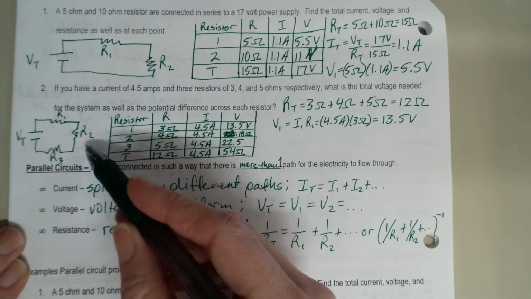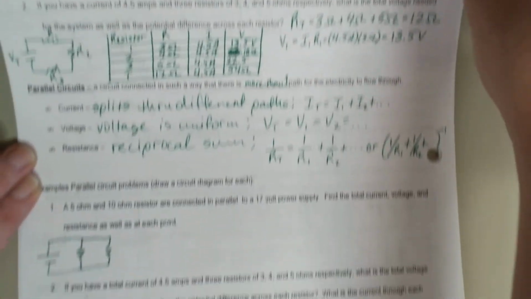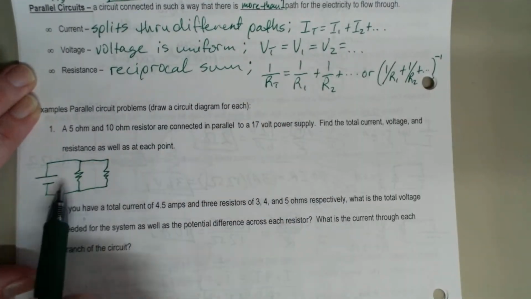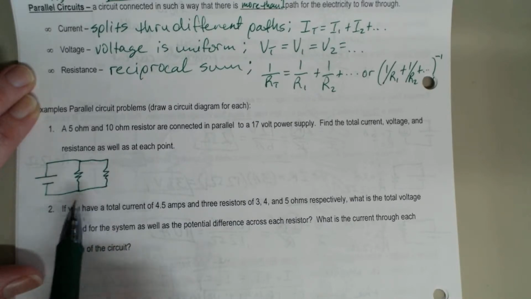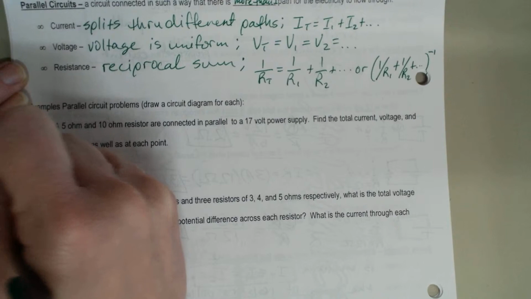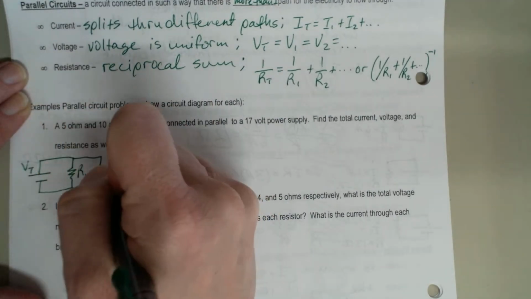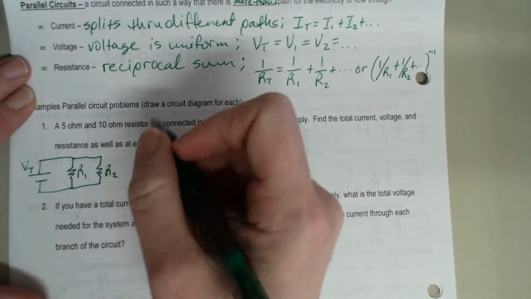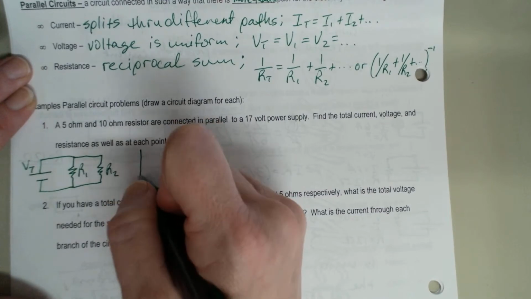In series, they're all in one path. But in parallel, there are 2 different paths for electricity to flow, okay? So there's your V total, this is your R1, this is your R2. Okay, we're gonna make ourselves a little chart like we did before.